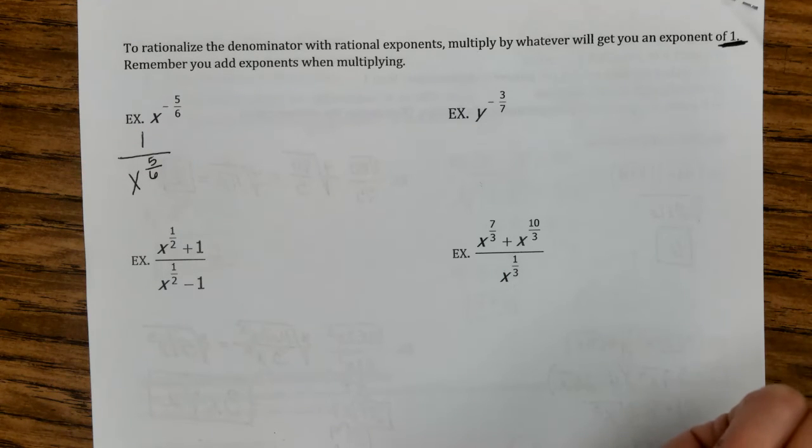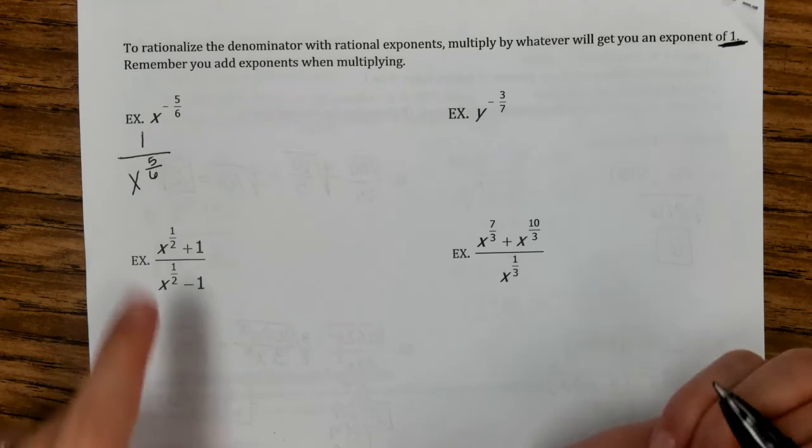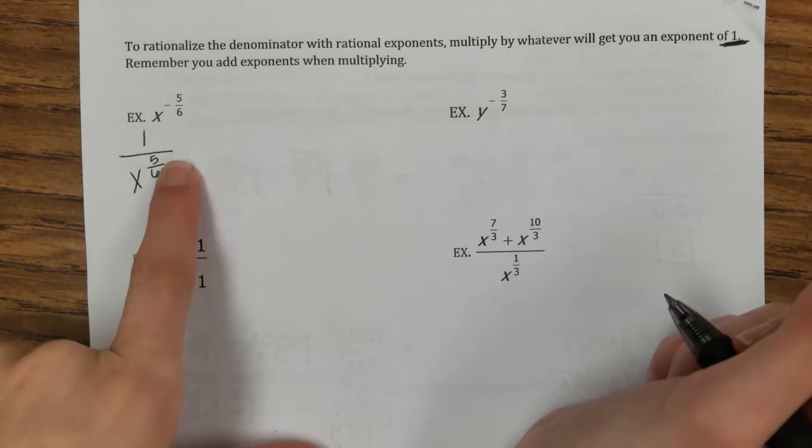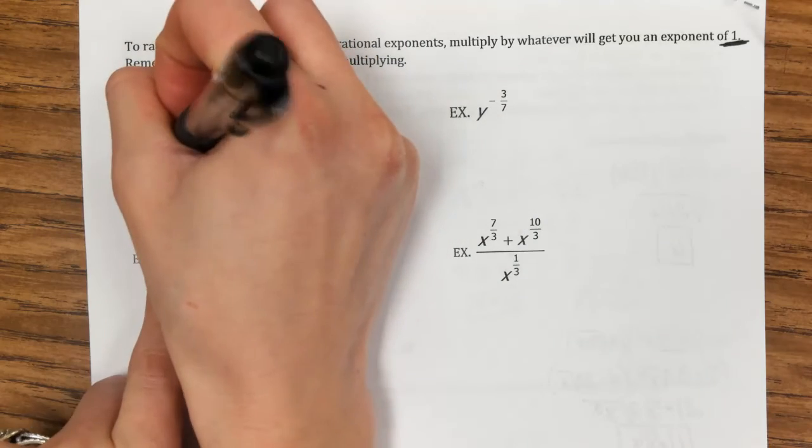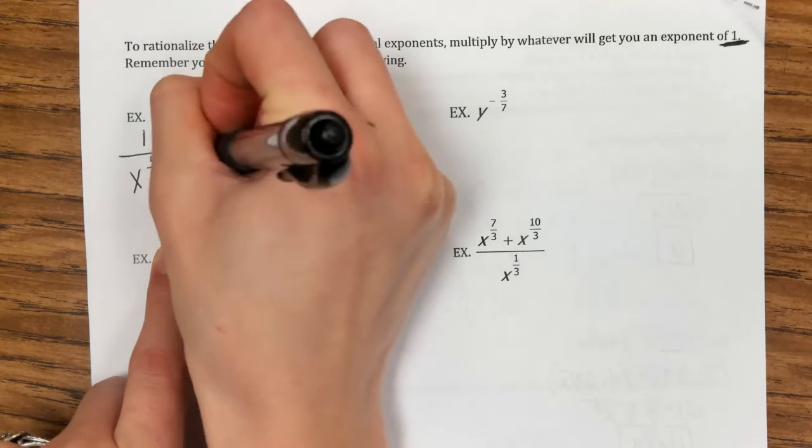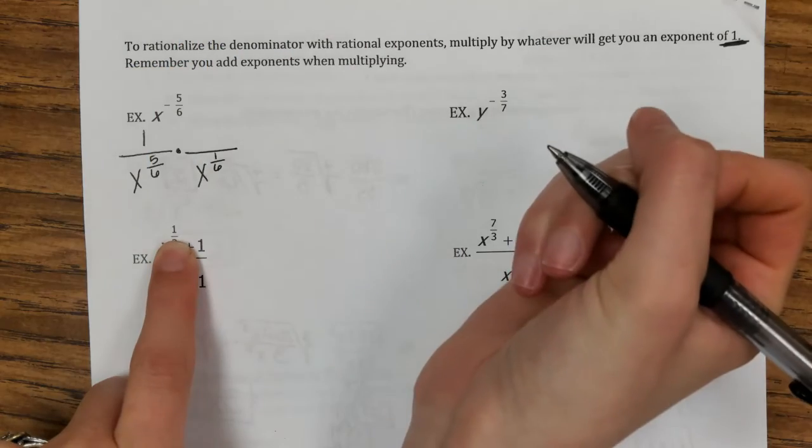Now, when you're looking at your rational exponents, your denominator is your root, right? Your denominator is telling you how many total you want. I want 6 total. I already have 5. I need 1 more. So I'm going to multiply it by 1 over 6.